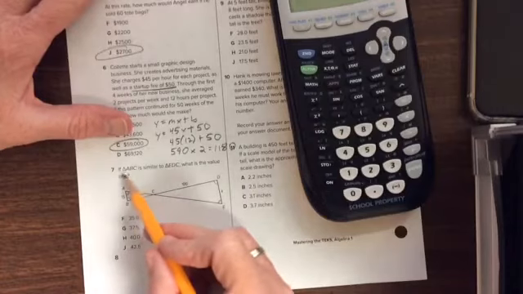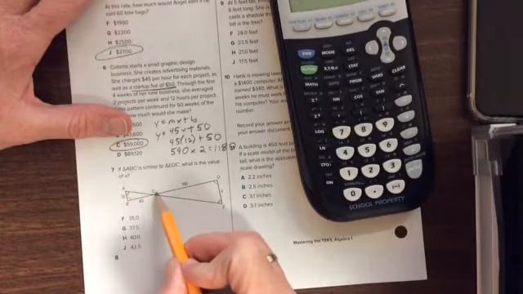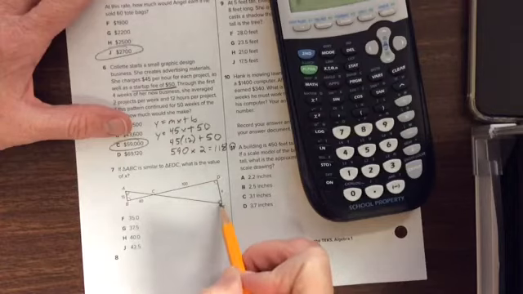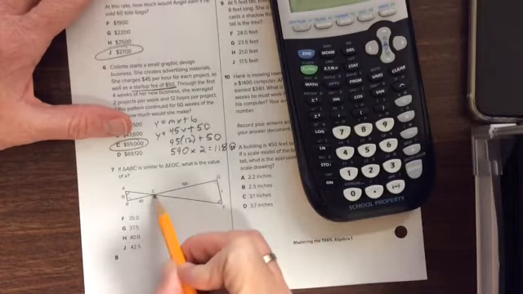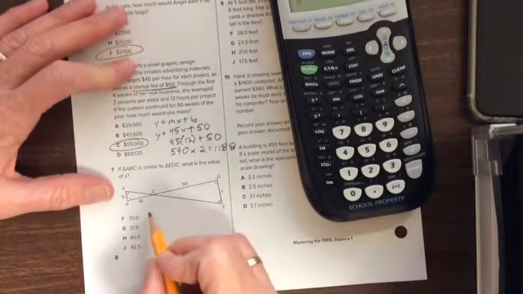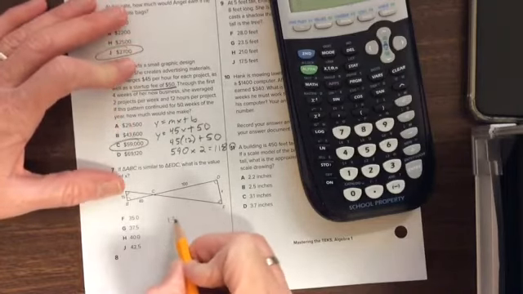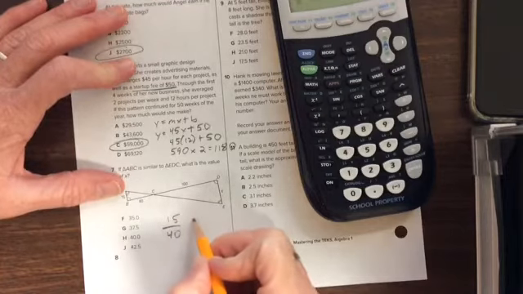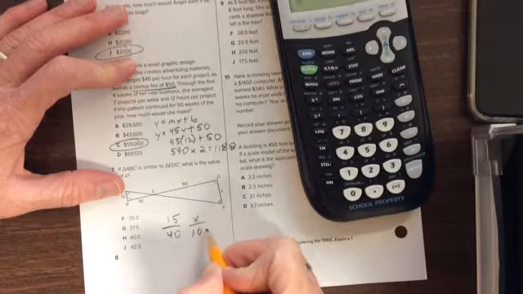Okay, so this one, it says if triangle ABC is similar to EDC, what is the value of x? So we will set up a proportion here. So we have a 15 and a 40, and we have an x and a 100.